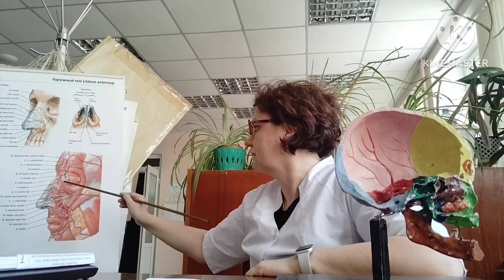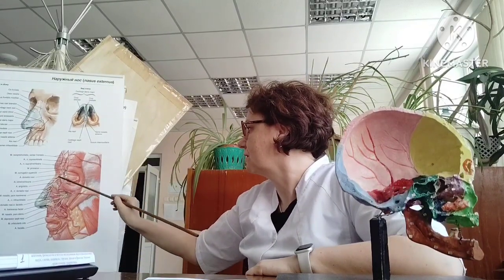The name of this region is trigonum morbi, the triangle of death. Remember from anatomy? It's a space on the face, between the facial vein. Here is this triangle. Why do we speak about it?